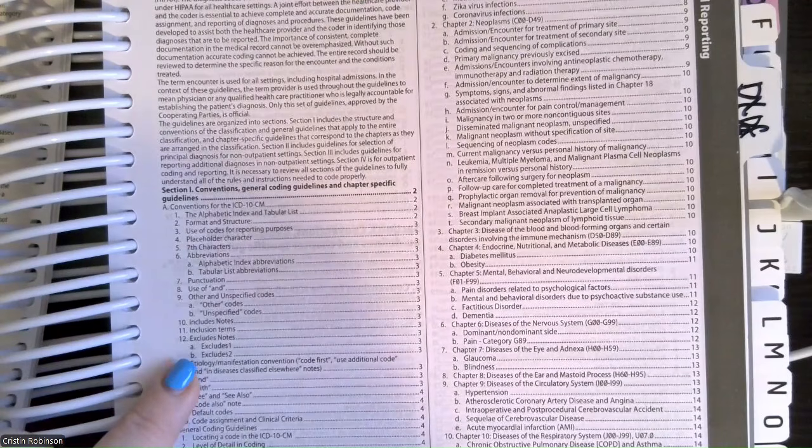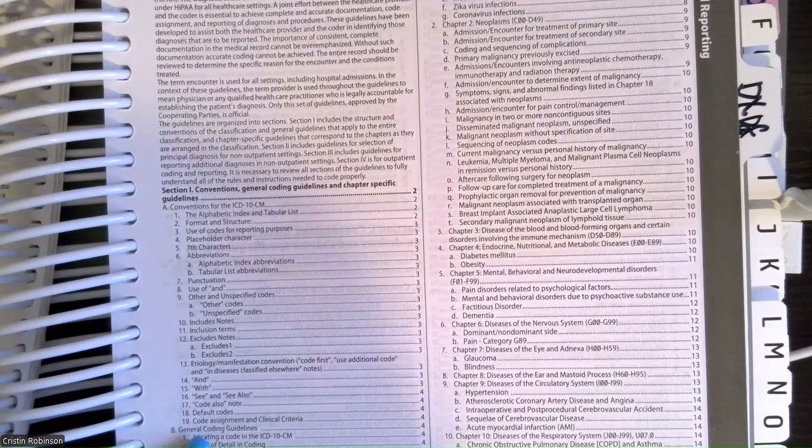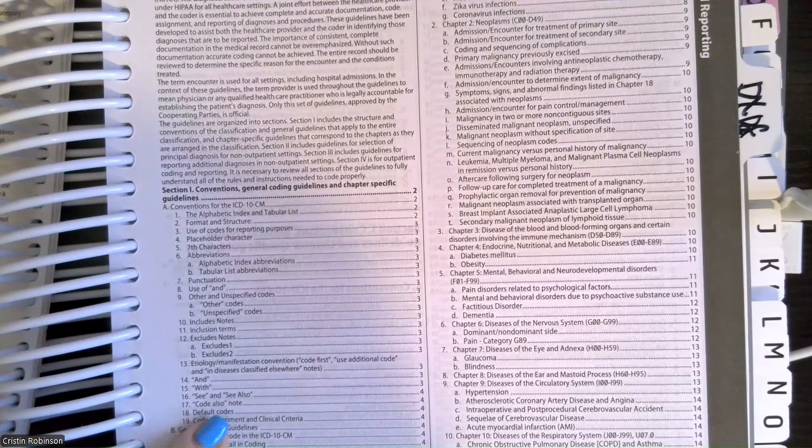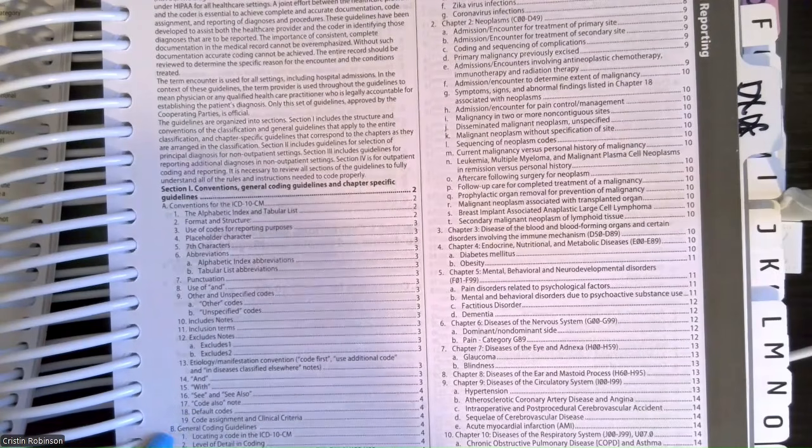You also want to make sure you're paying very close attention to your excludes notes and other important sections, including default codes. That's something that we're going to cover in today's video. So there are additional conventions that you need to look at here. This is just a brief overview. Then you have letter B. Letter B now is general coding guidelines.